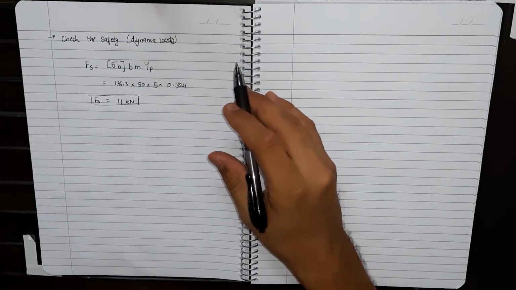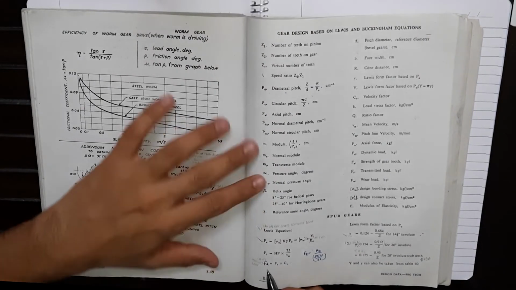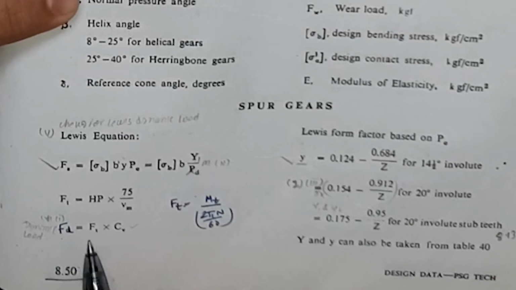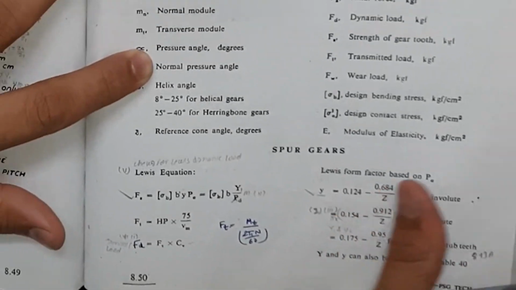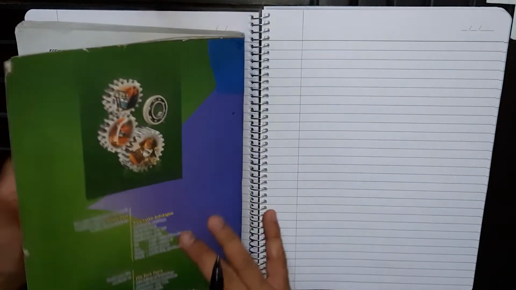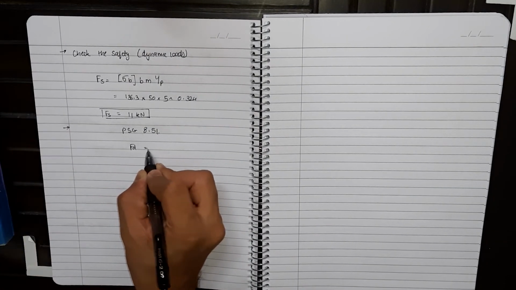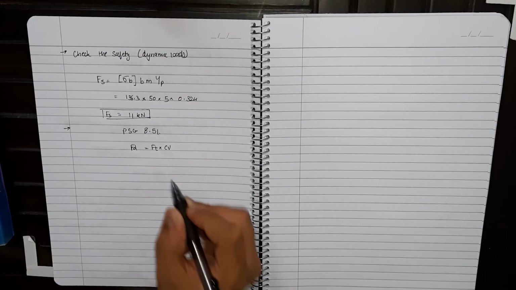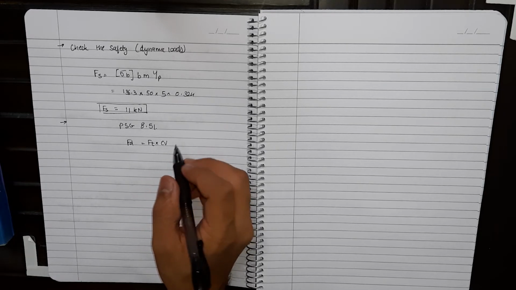So now how do we find the value for dynamic load? In order to calculate dynamic load, we go to PSG Databook, page number 8.51. Just a correction, we need to go to PSG 8.50, and here it is given that Fd, that is the dynamic force, equal to Ft into Cv. Ft is the tangential force. Now tangential force is calculated using the design torque. Now we'll find the values of Ft and Cv after this.